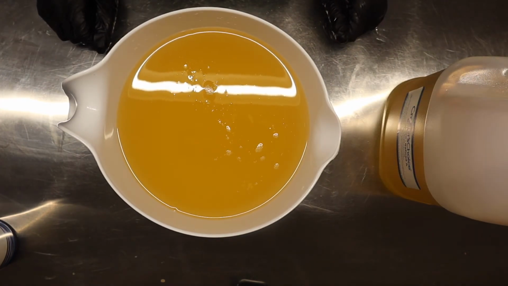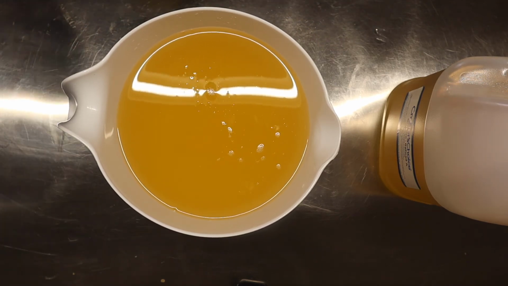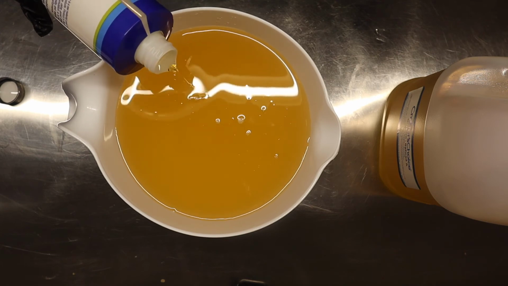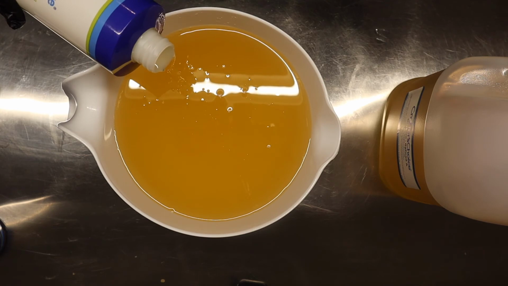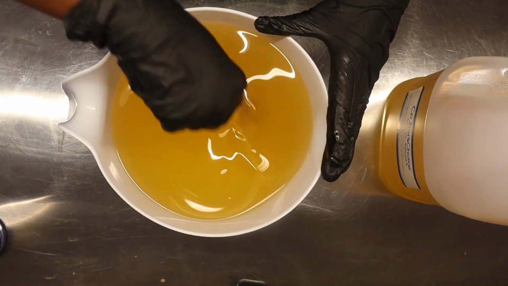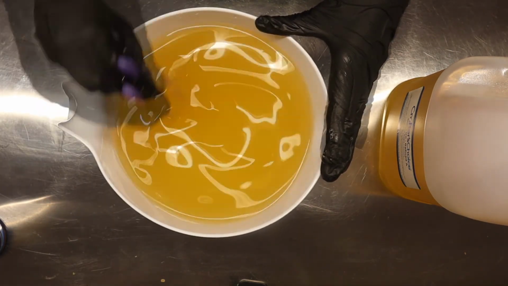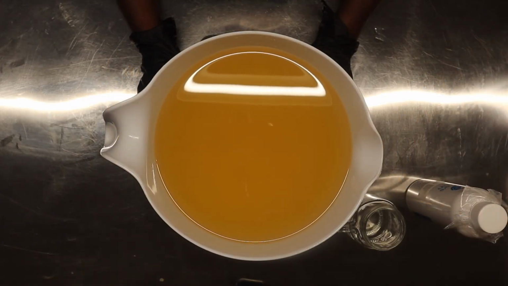Alright, and then it asks for 3 ounces of sweet almond oil and 3 ounces of castor oil. So that's it. We are all done prepping the base of our soap.